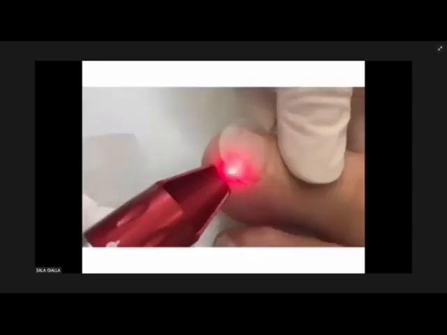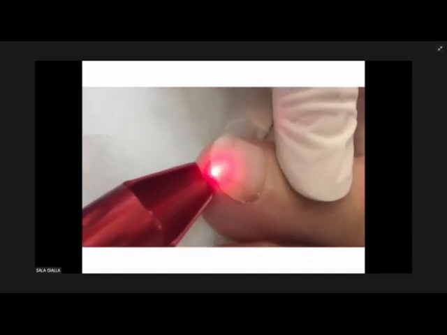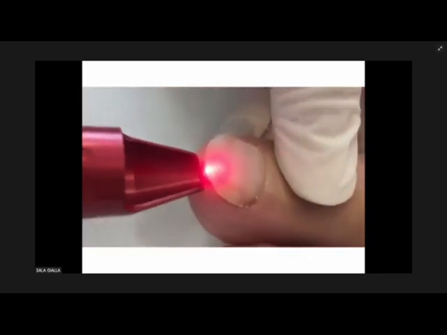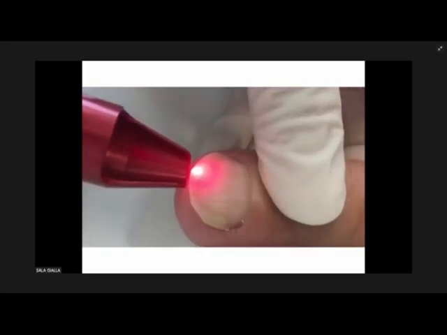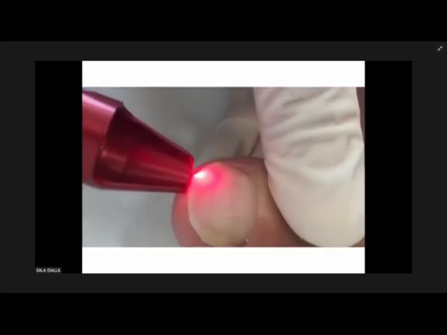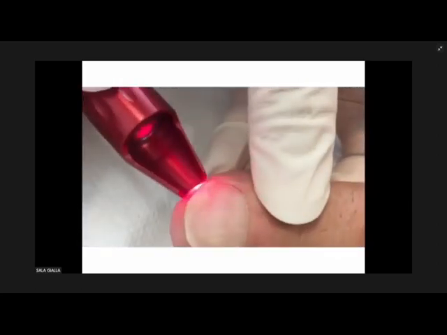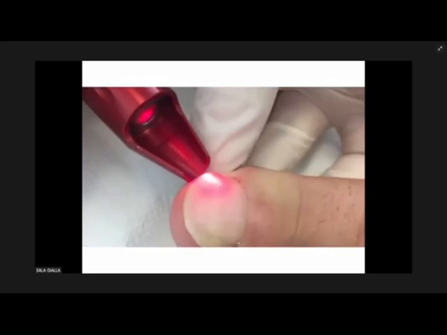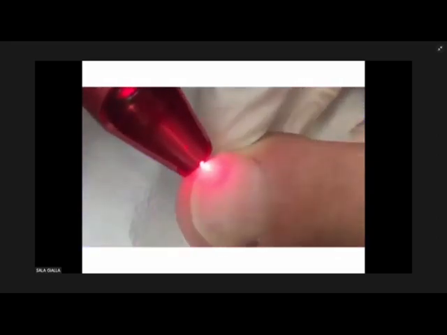The treatment is extremely simple, no pain whatsoever, just a little bit of heat under the nail. It would be a little bit complicated if we were to use an anesthetic, but it's not necessary. Look at the results.